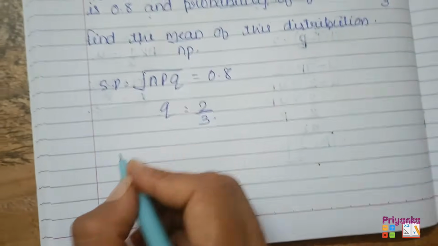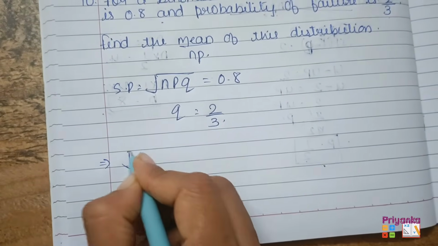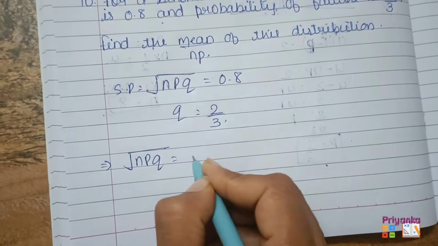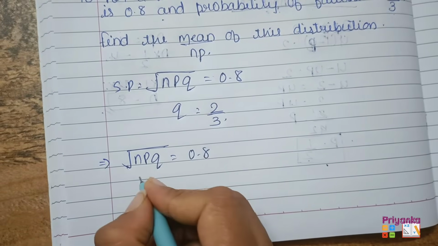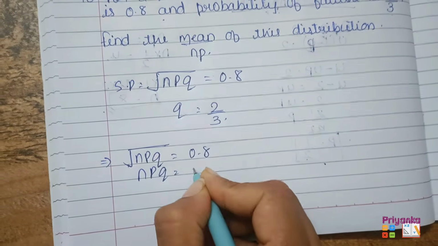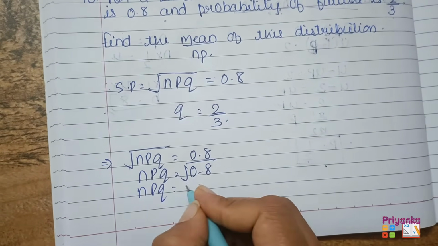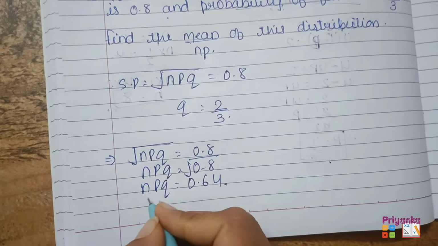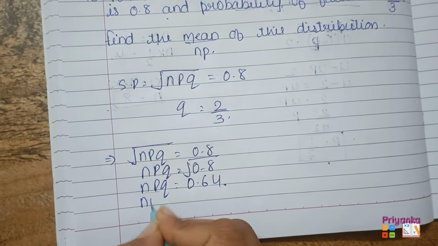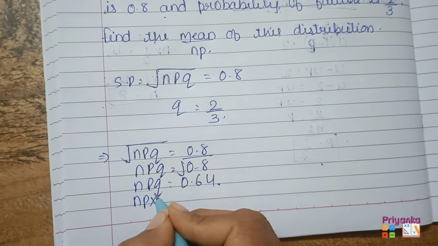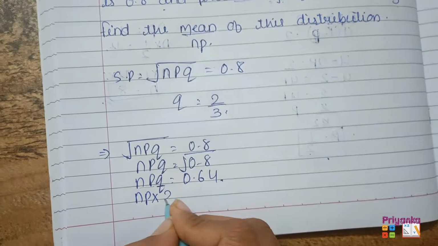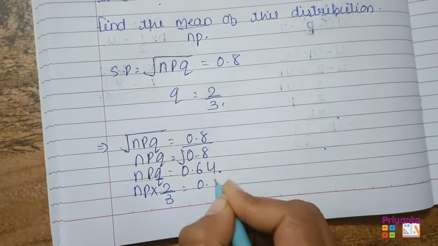Now out of this, let's take the solution. For under root npq equals to 0.8, if we transfer root on 0.8, it would be 0.64. Now np will keep as it is and we can keep the value of q. यहाँ पे सिर्फ q का value हम रख लेते हैं, that is 2 upon 3, which is 0.64.